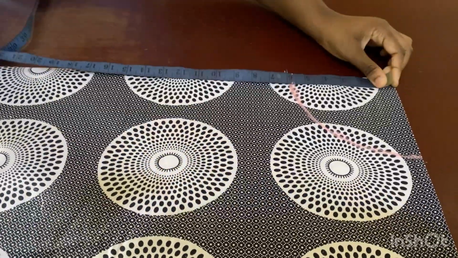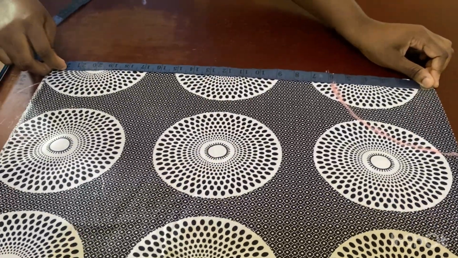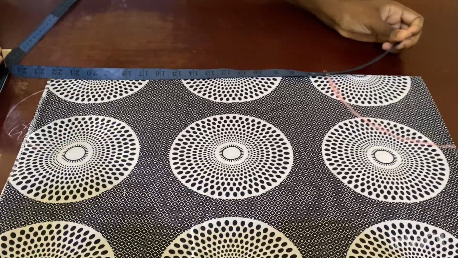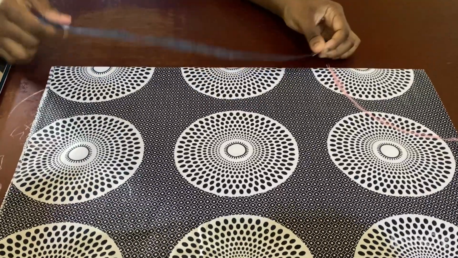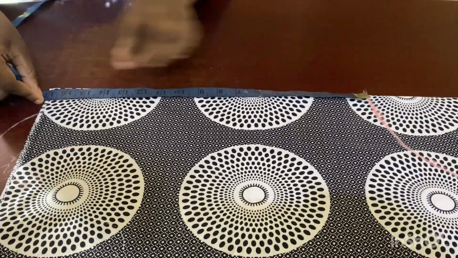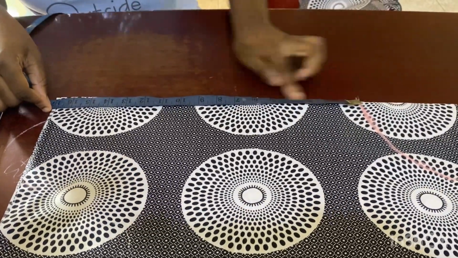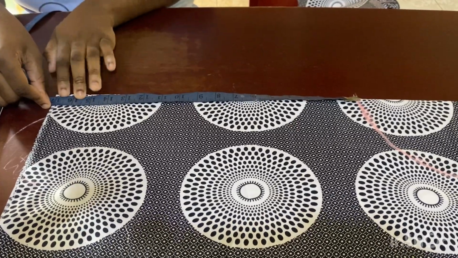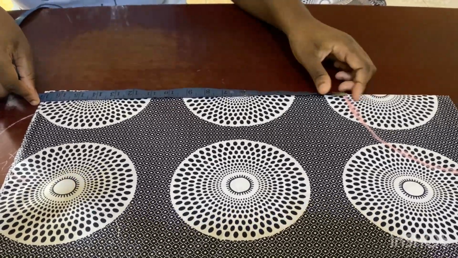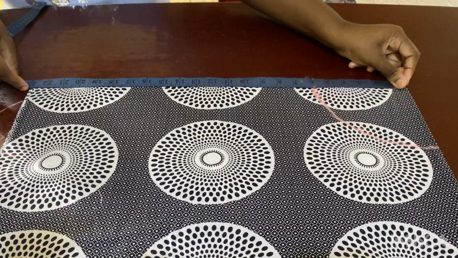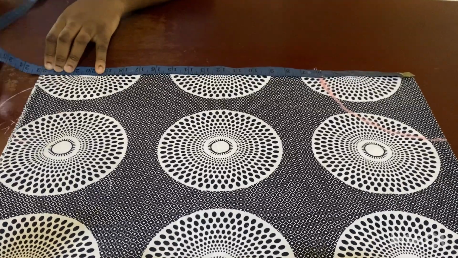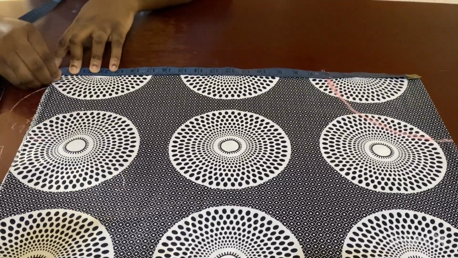So guys, once that is done, the next thing I'm going to add now is the length. I want the length of the body. Like I said, it's going to be 16 plus 1 inch is 17, which is exactly what I have on this line here. So 17 inches is what I actually need. I'm just going to take my tape and then know where that is. So that is about 22.75, right?